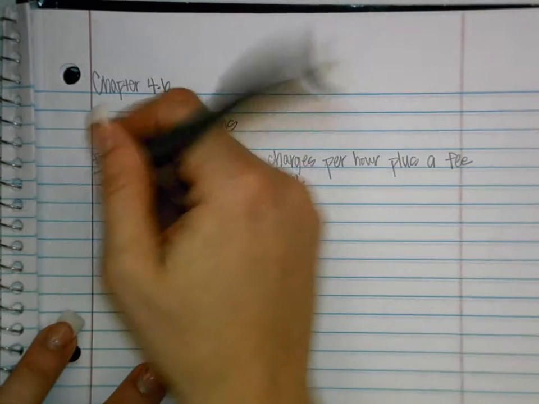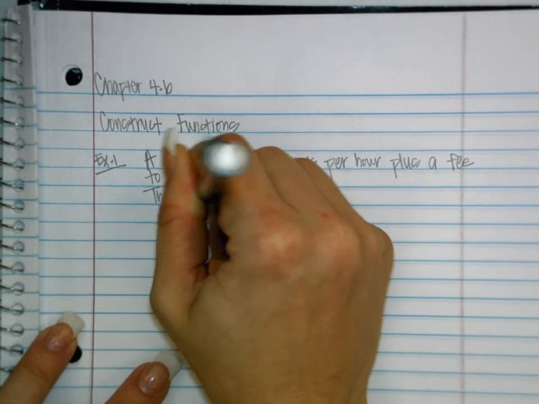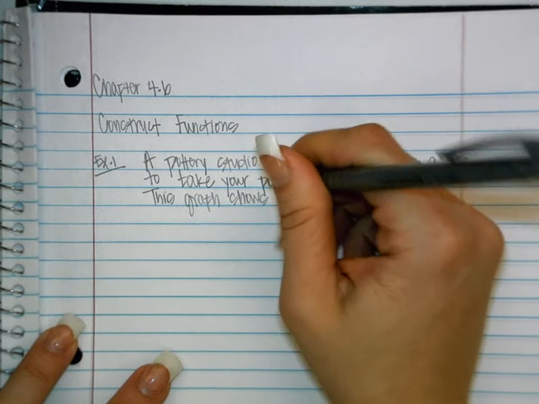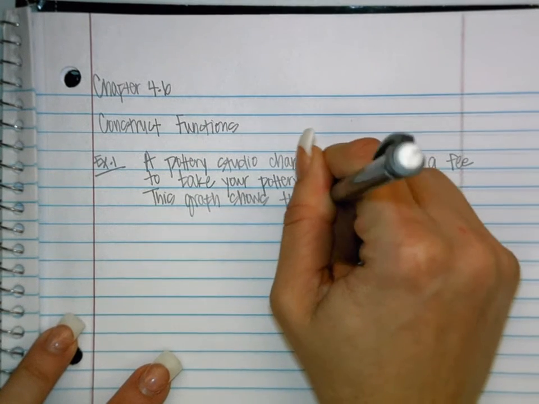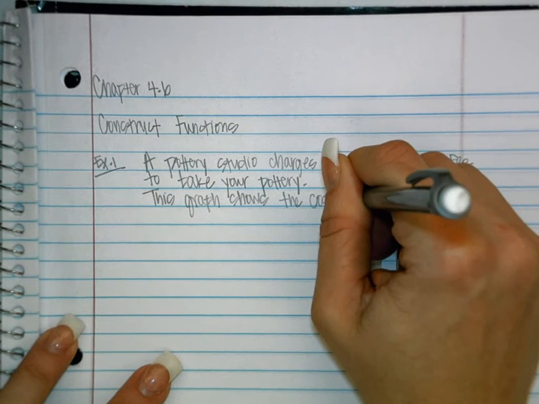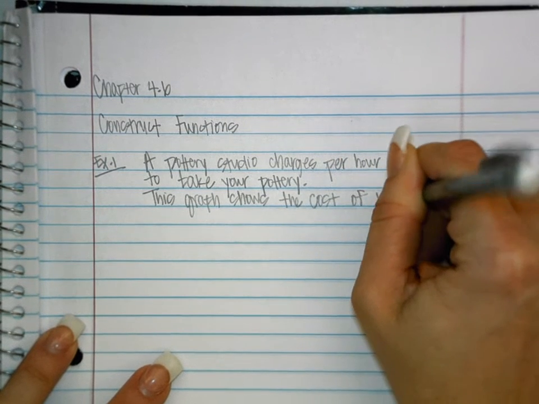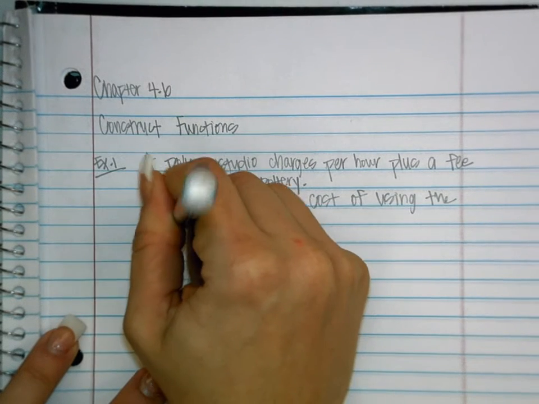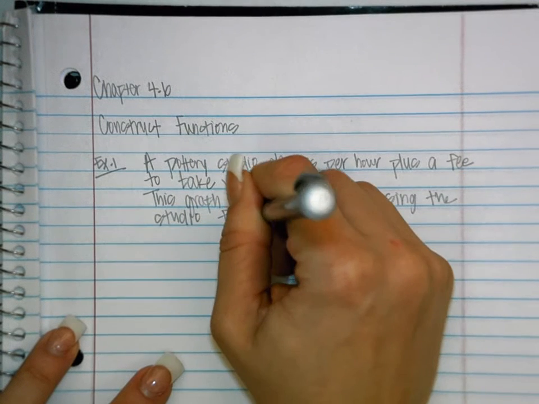Here we're going to say this graph shows the cost of using the studio for different amounts of time, and I'm going to put up a graph for you.